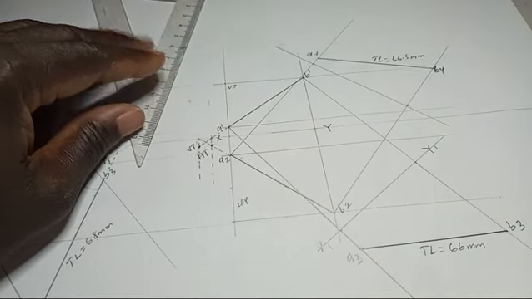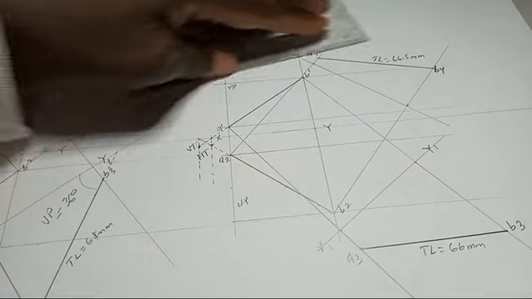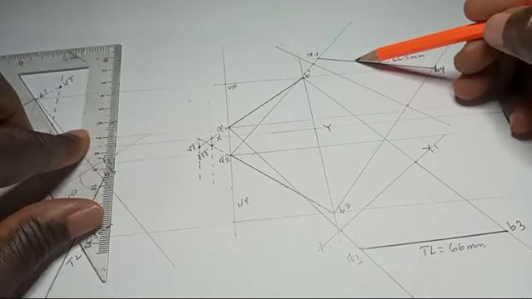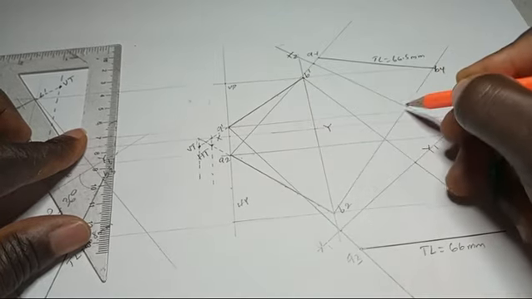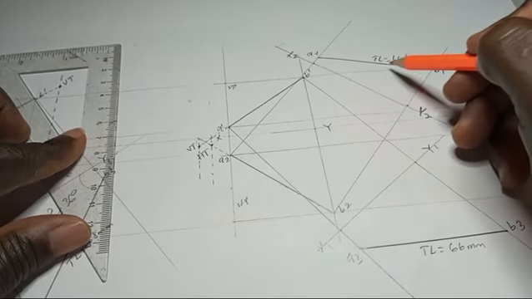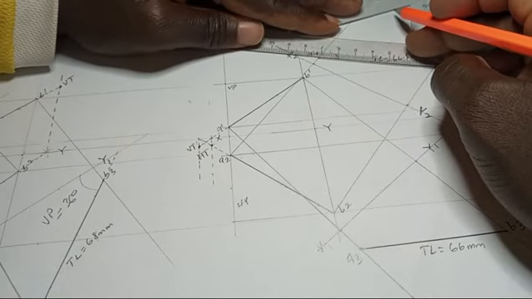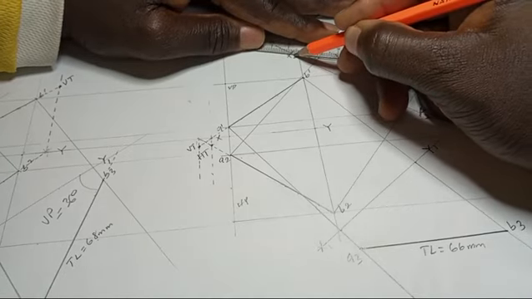So the next thing now is to determine the angle of inclination. Before you can get your angle of inclination, it is important that you draw the true length. You determine the true length before you can determine the angle of inclination. What I'll do, I'll extend it until the true length intersects with the XY line. This one is x1, y1, this one will be x2, y2. So I'll put it like this and extend it with a dashed line. With the dashed line, it is intersecting it.